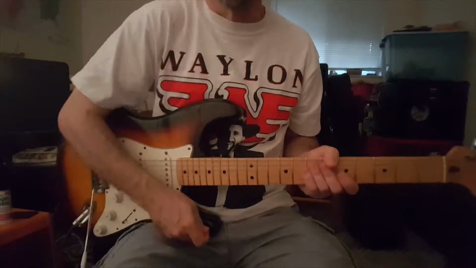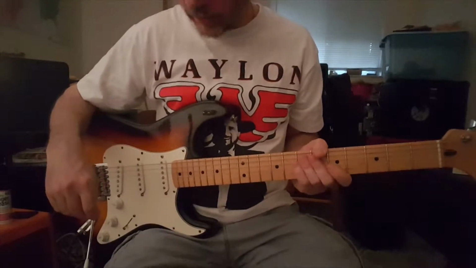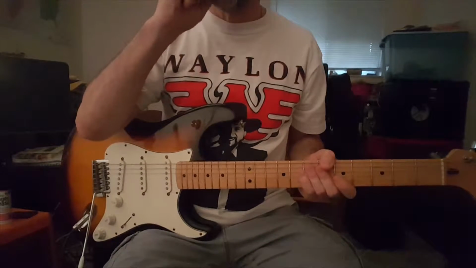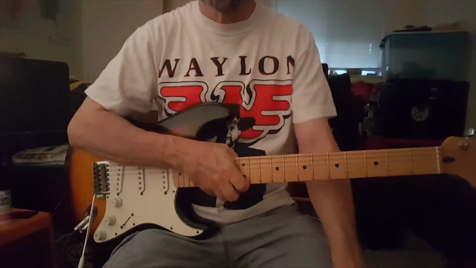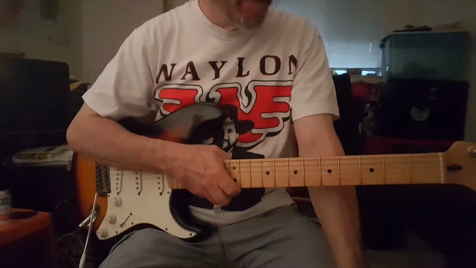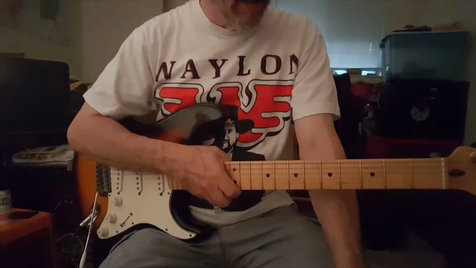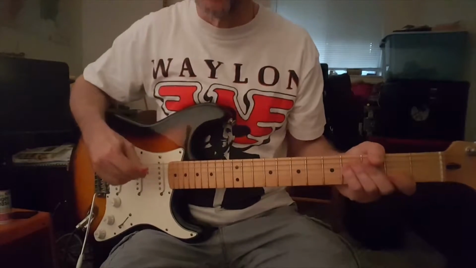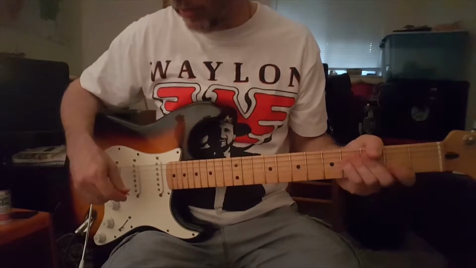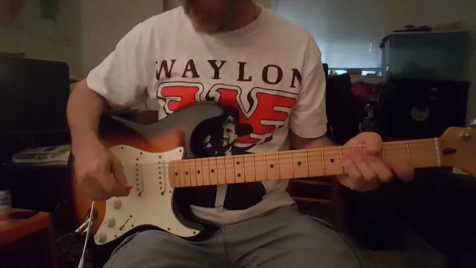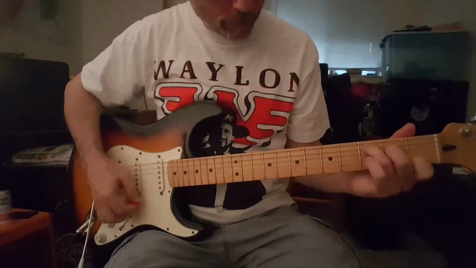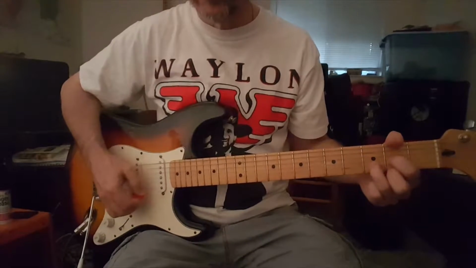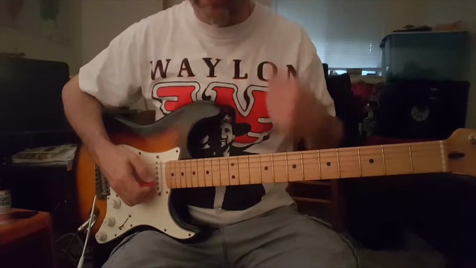Just to review a little bit, my lessons are intended not necessarily for absolute beginners, and I'm focusing on applying theory to the fretboard. The reference here is going to be called the CAGE system, or CAGED, C-A-G-E-D. Those refer to your standard open chords on a guitar: C, A, G, E, and D. Some of the first chords that people learn on the guitar.